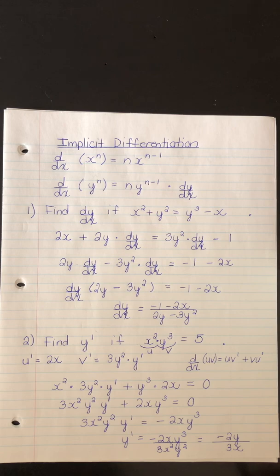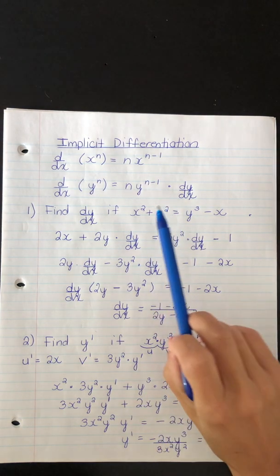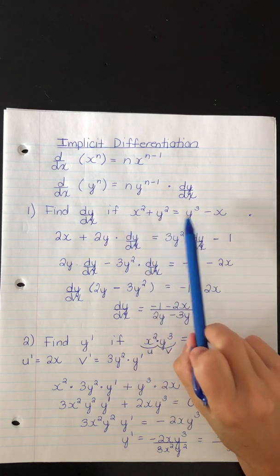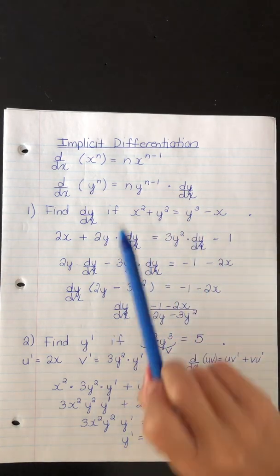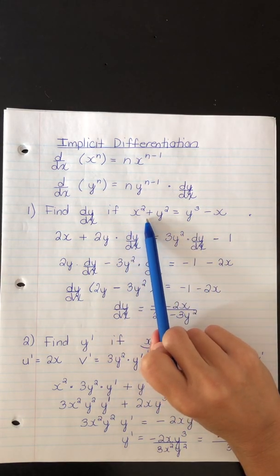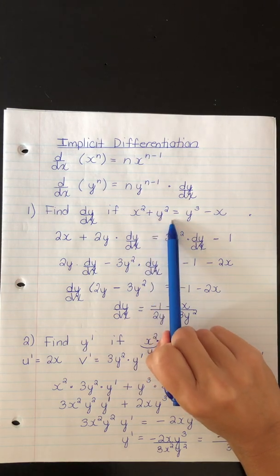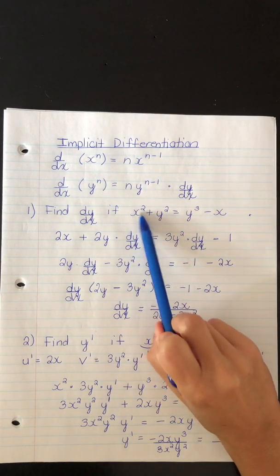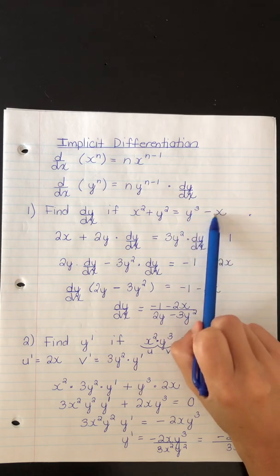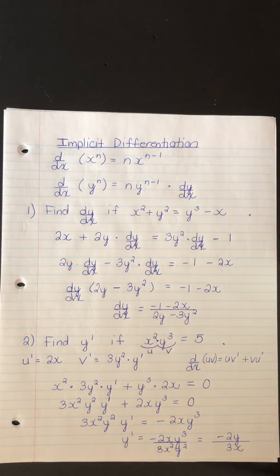That's why we have to use the product rule there. In number 1, instead we had 1, 2, 3, 4 separate terms divided up by these operators, the plus sign, the equal sign, the minus sign. And in each of those 4 terms, there is either x or y.